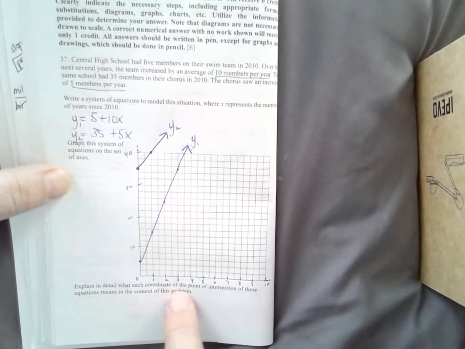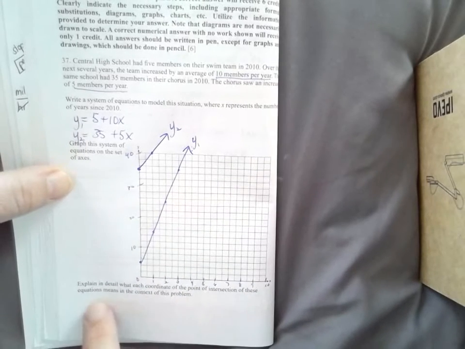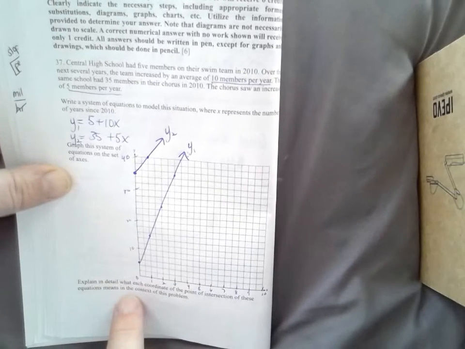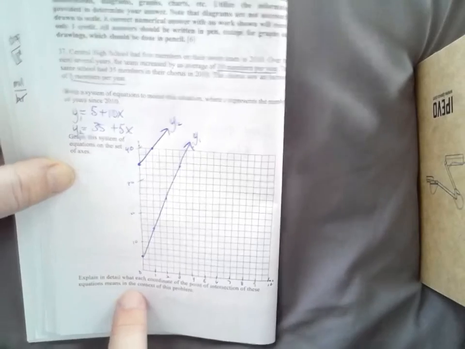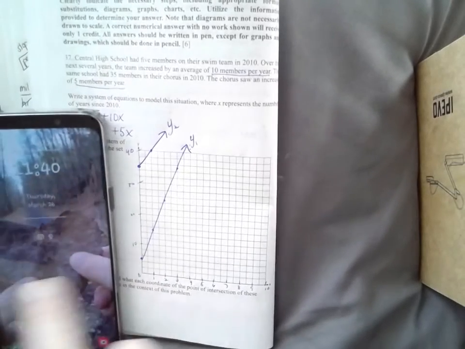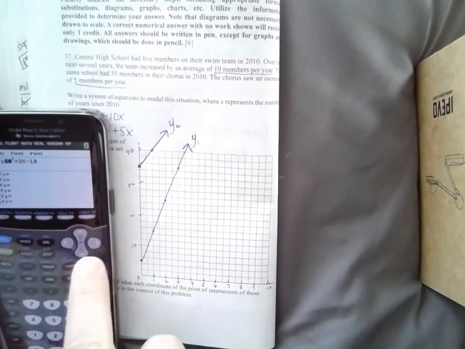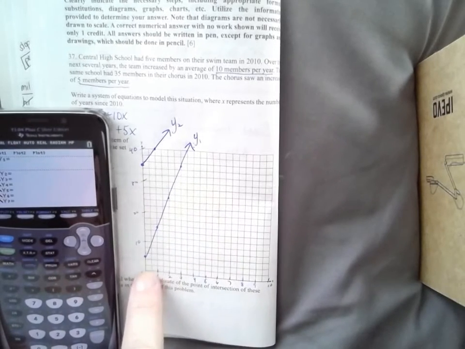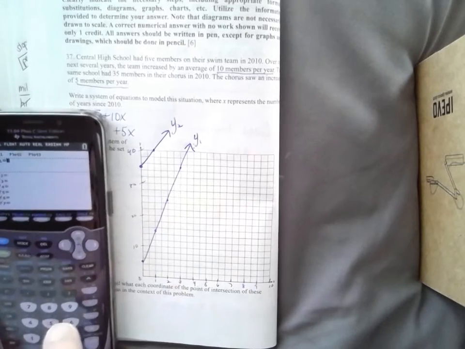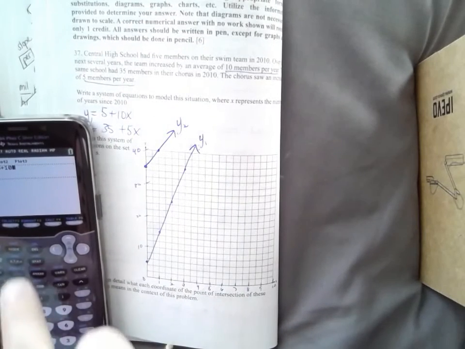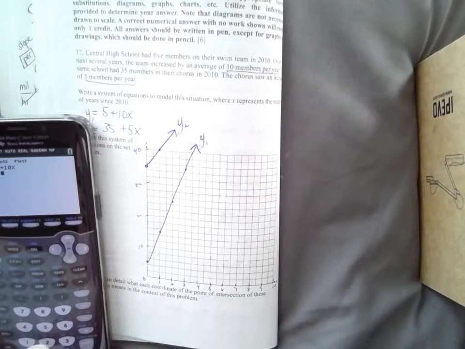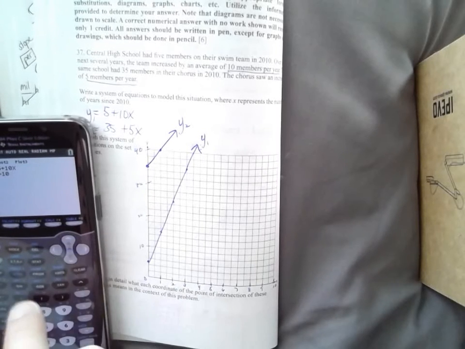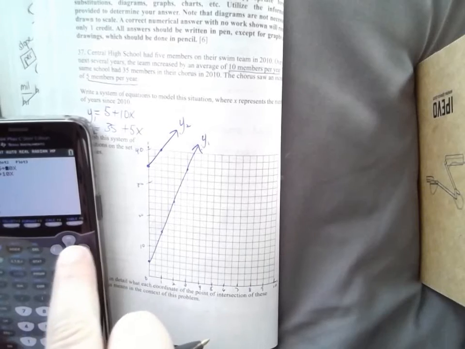Explain in detail what each coordinate of the point of intersection means. It doesn't say find the system, but we're going to anyway. So on an actual graph, and I apologize for this, I probably should have let each one be much more than 2. I've got 35 plus 10x, and I've got 5 plus 10. Nope. 5 plus 10x. 35 plus 5x.